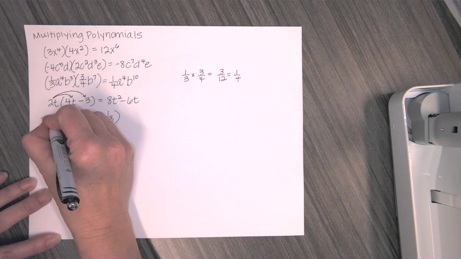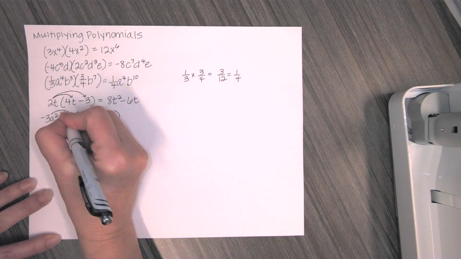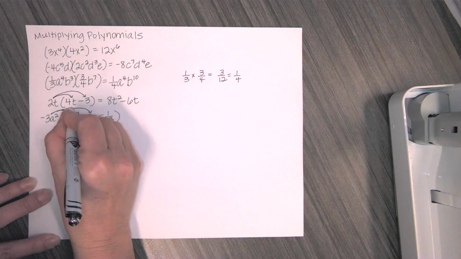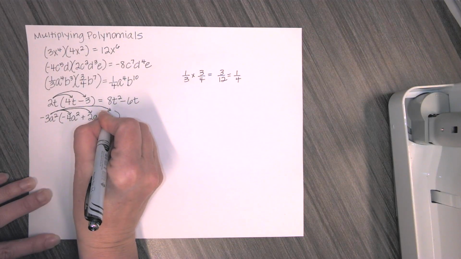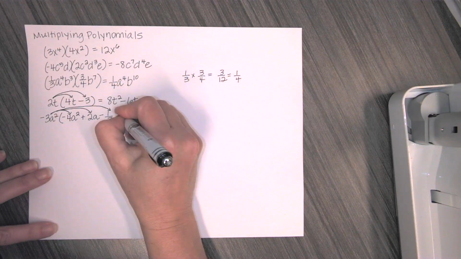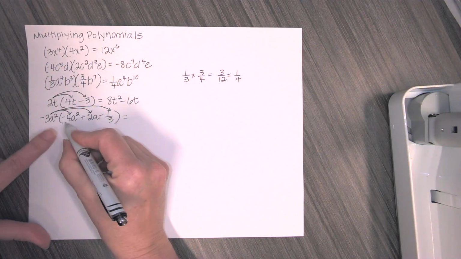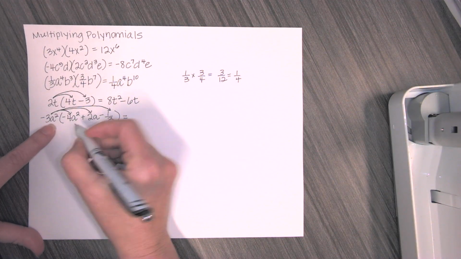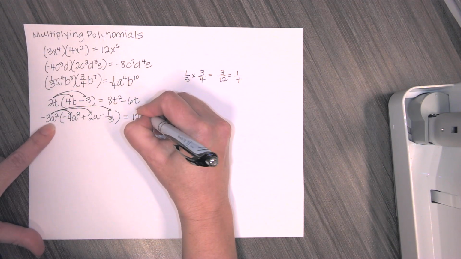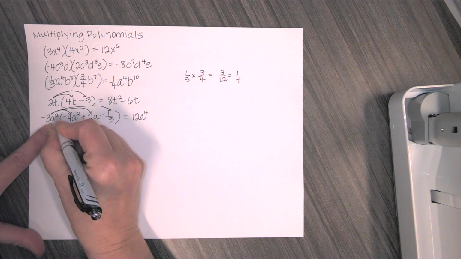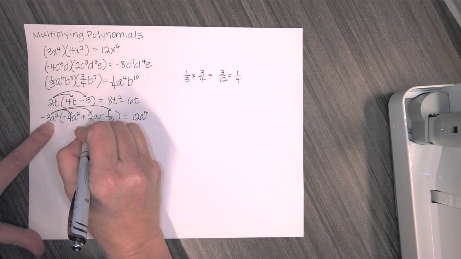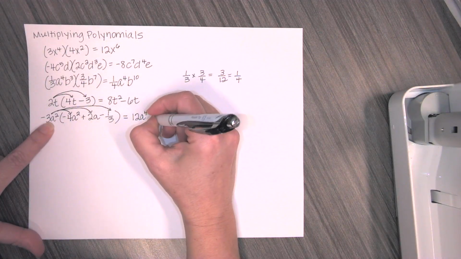And that means we multiply it times each term in the polynomial. So I'm going to take that negative 3a squared, and I'm going to multiply it times each of these. Let's start with the first one. Negative 3a squared times negative 4a squared is going to be positive 12a to the 4th power, because our rule says add the exponents.